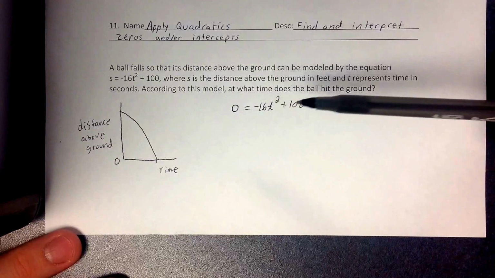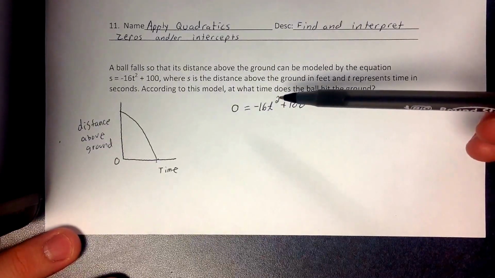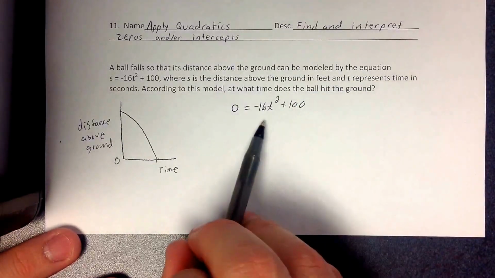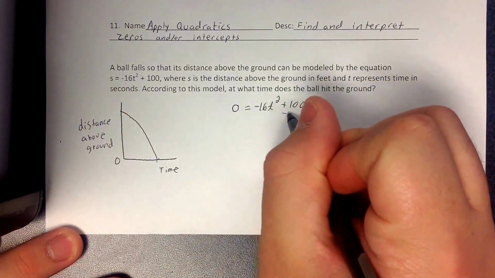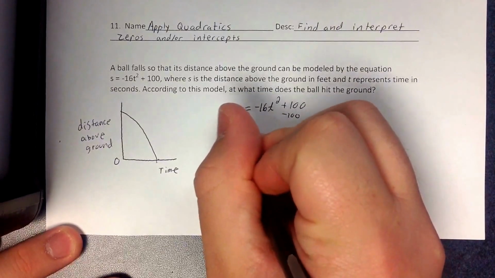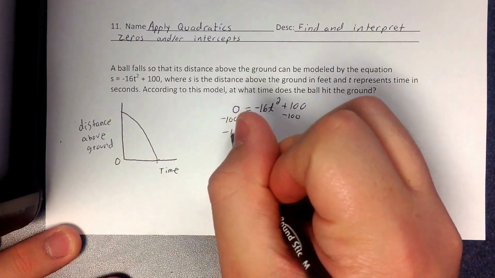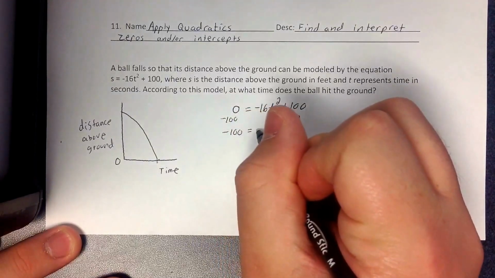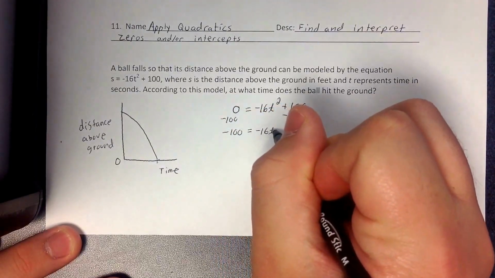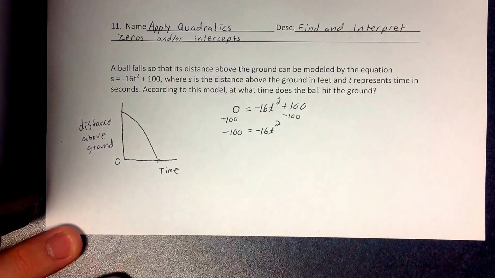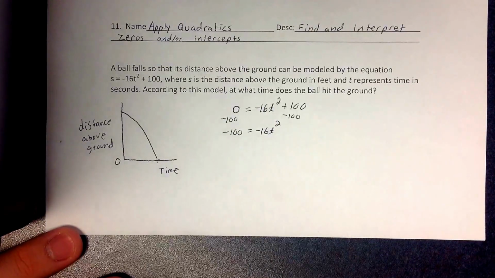Now I don't need to do the diamond on this one, even though it's got a squared term, because I don't have a middle term with an x, or a t in this case. So I just want to get t squared by itself, so I'd have to subtract 100. So 0 minus 100 is negative 100 equals negative 16 t squared. Then I'm going to need to divide both sides by negative 16.